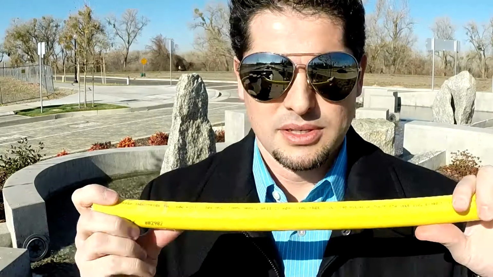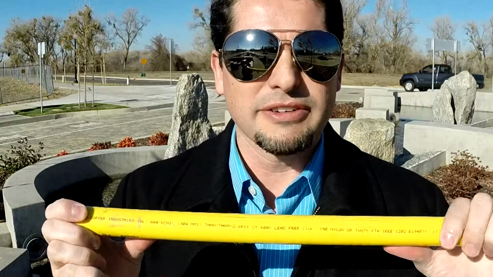Even the conductor material affects the ampacity. This conductor is copper. They make aluminum conductors as well, and they have different ampacity. And then ambient conditions, the outside air temperature, even the cable specification affects the ampacity.